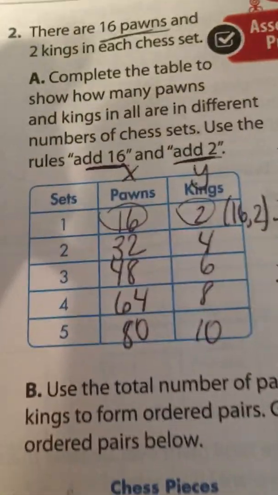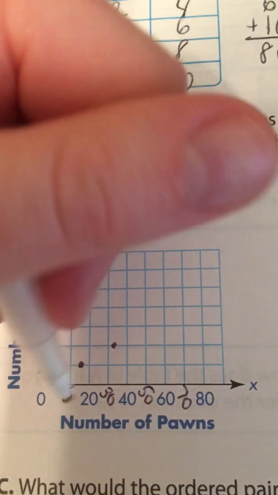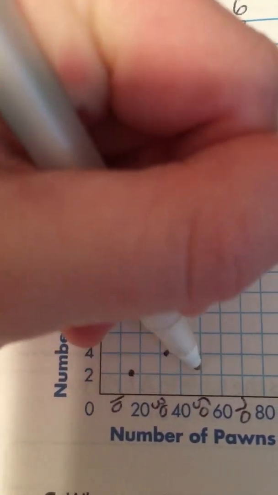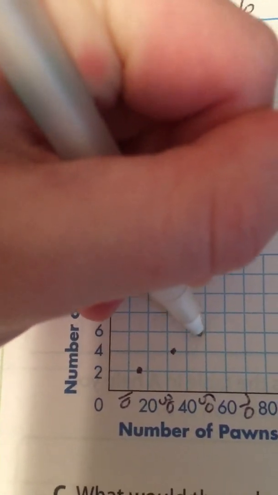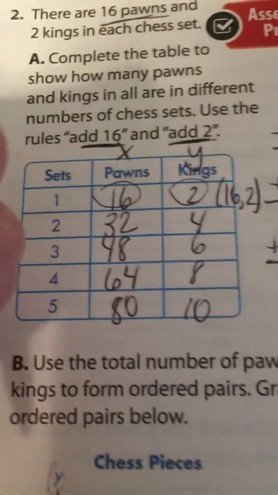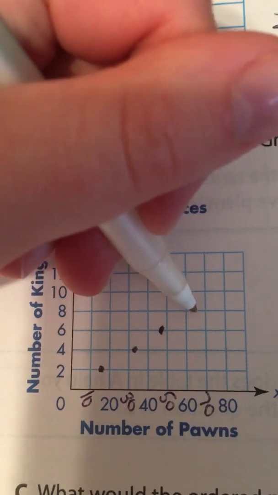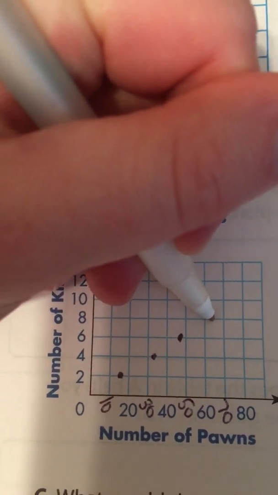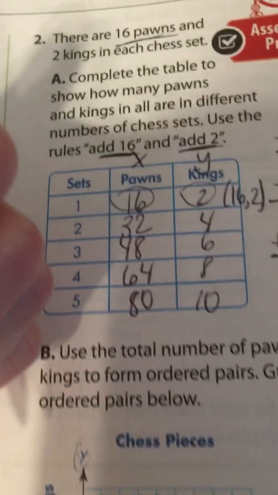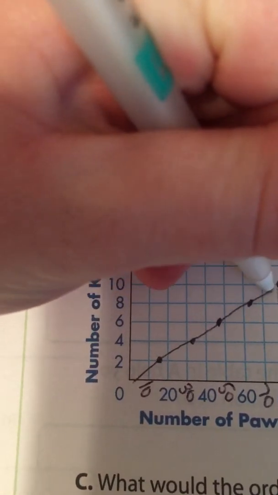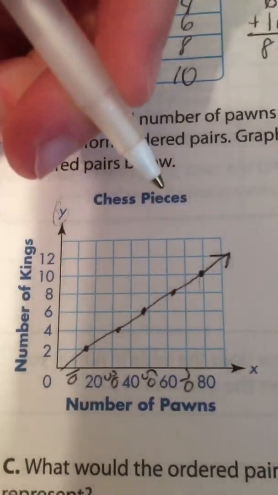Okay. Next point, 48, 6. 48, close to 50, 6, right there. Next point, 64, 8. I go over to 64 and I go up to 8, there-ish. And finally, 80, 10. Woohoo, finally an easy one. 80, 10. Okay. And I can see that these dots go in a straight line because they follow a pattern.